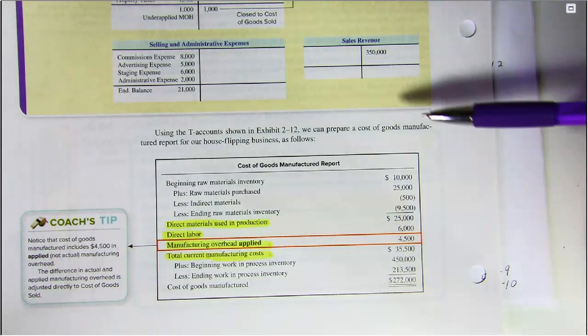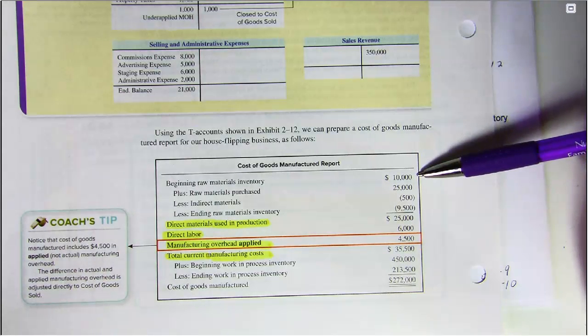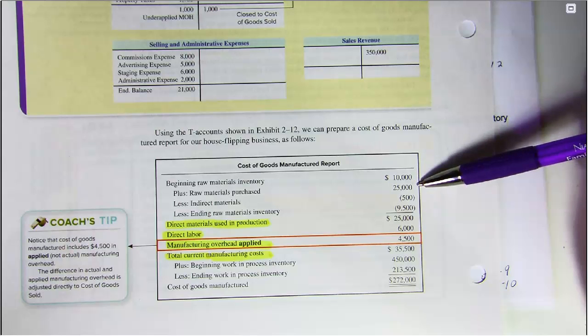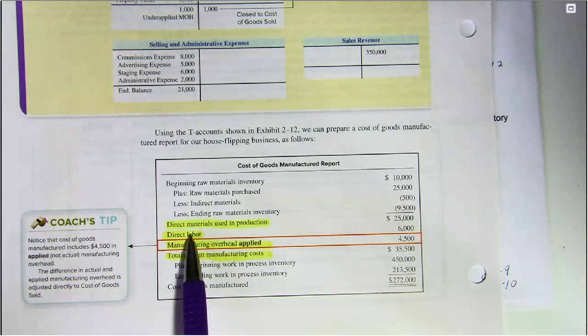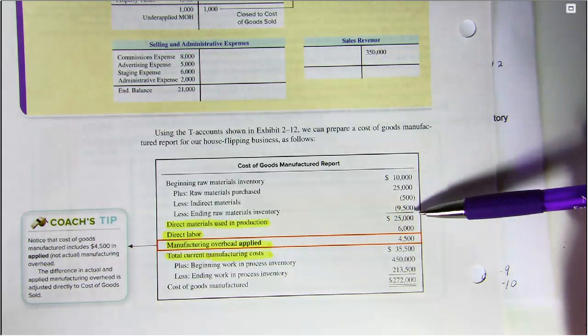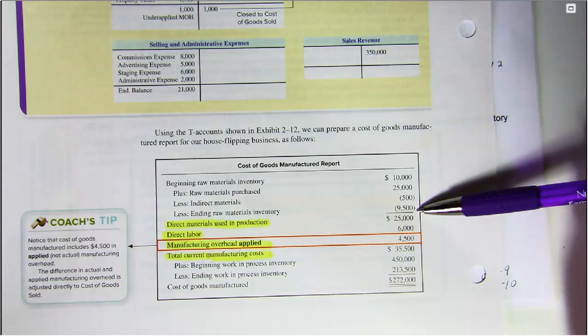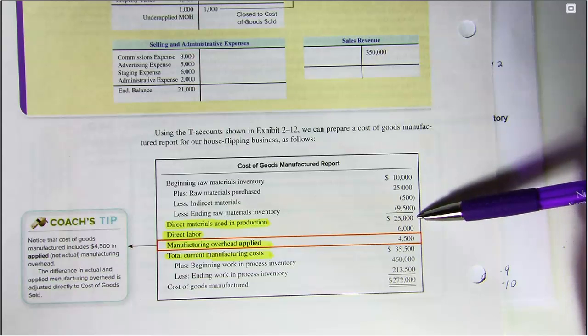Well, we can start with our beginning raw materials inventory of $10,000, add in what we purchased, $25,000 worth of materials, subtract out the materials that are indirect because we want to isolate just direct materials, and then finally subtract out what we're left with in our ending raw materials inventory, and the result should be direct materials used in production this period.